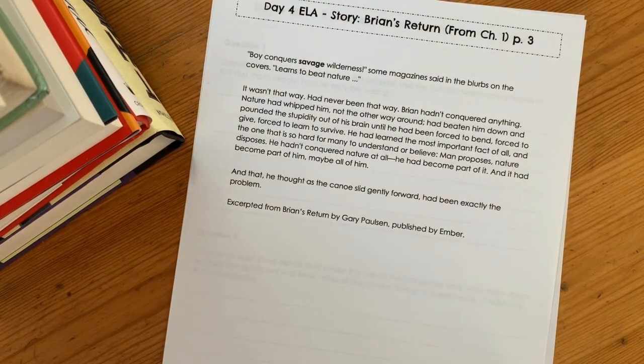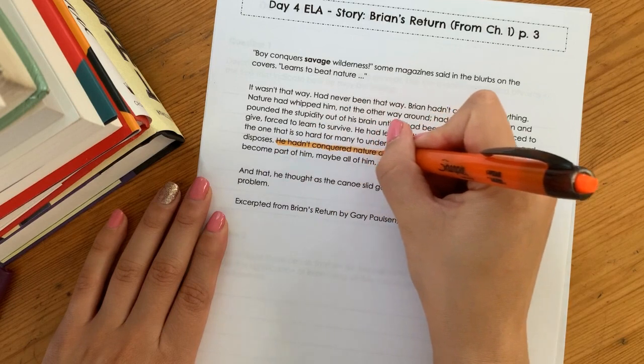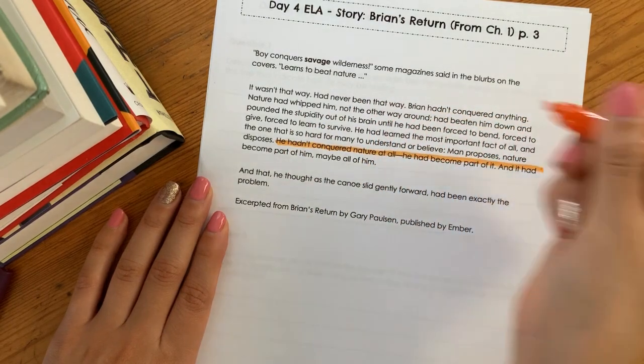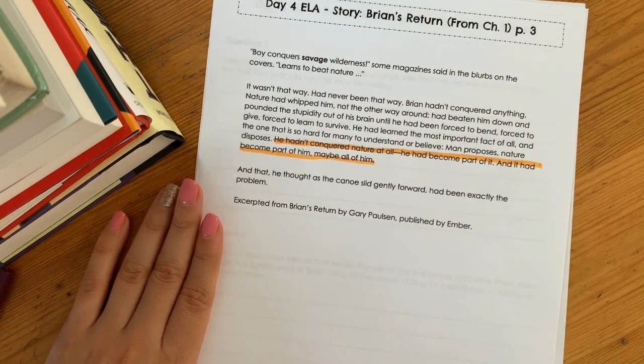And so I want to highlight this last part right here. He hadn't conquered nature at all. He had become a part of it, and it had become a part of him, maybe all of him. Okay.